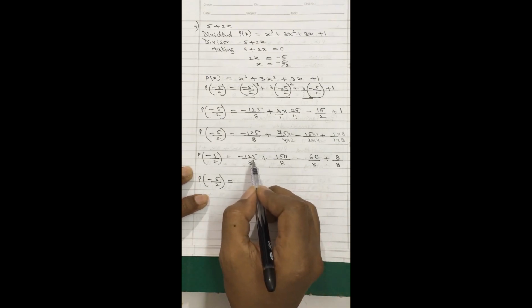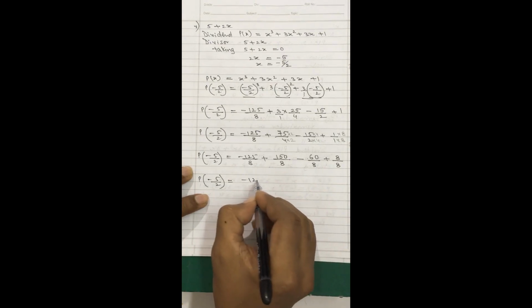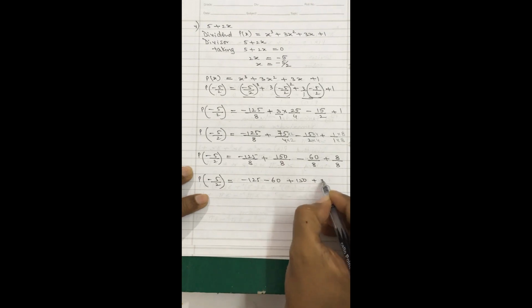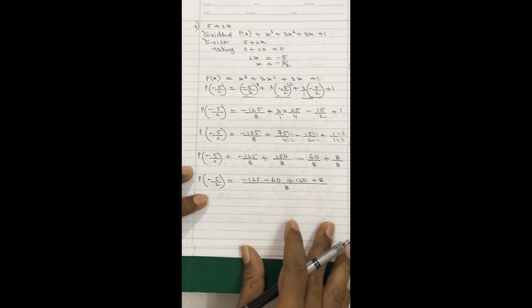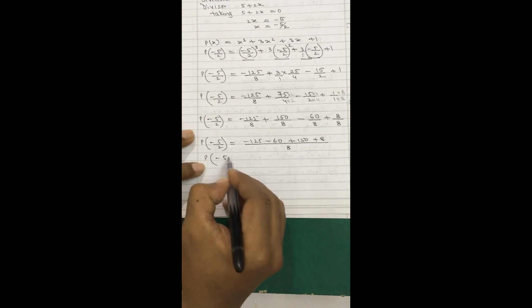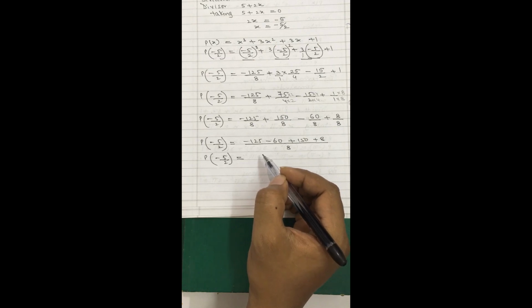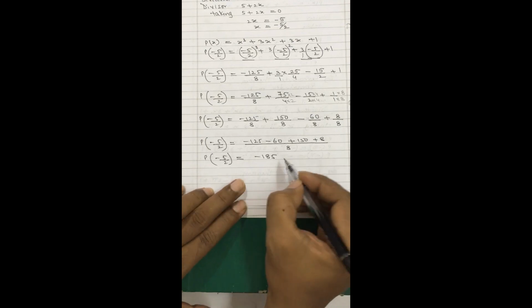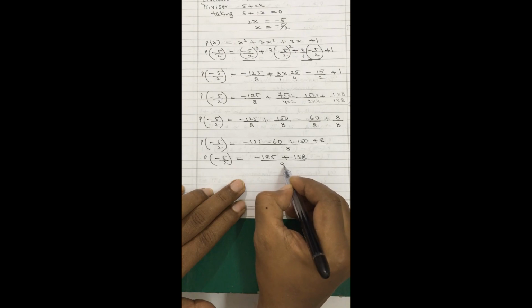What I will do, I will bring minus minus together because minus minus adds, and this also I'll bring together. Minus 125 minus 60 plus 150 plus 8 upon this whole will be brought once only. Okay, now what next? P of minus 5 upon 2. This I will add, this will become 65, 25 plus 60 will be minus 185. Fine. Plus this will be 158 upon 8.